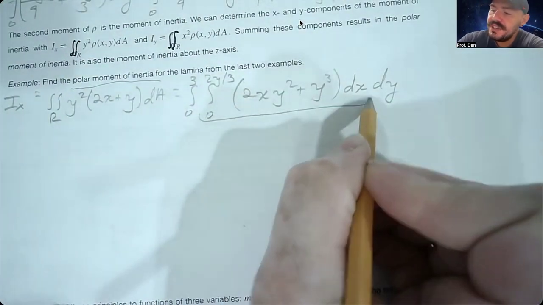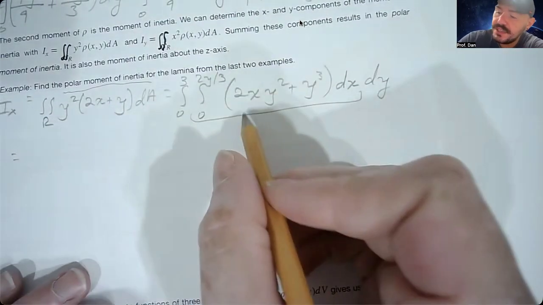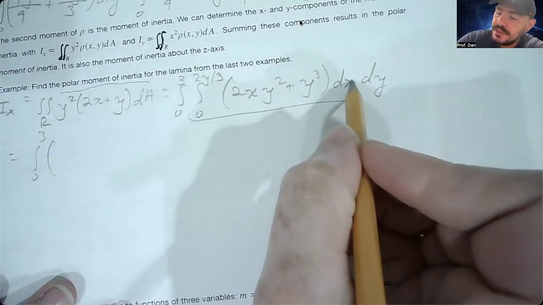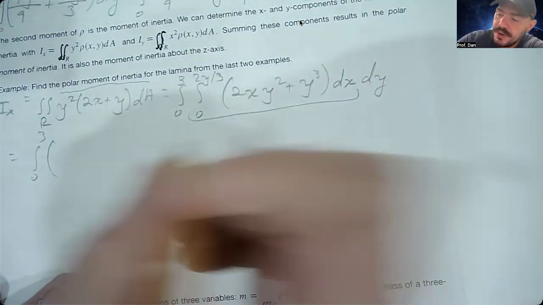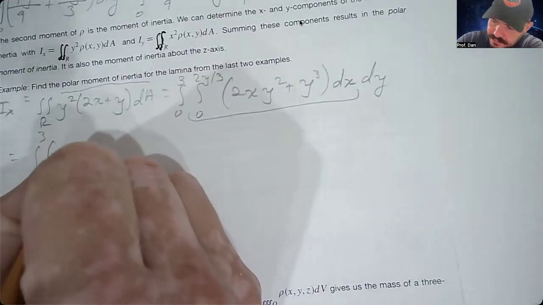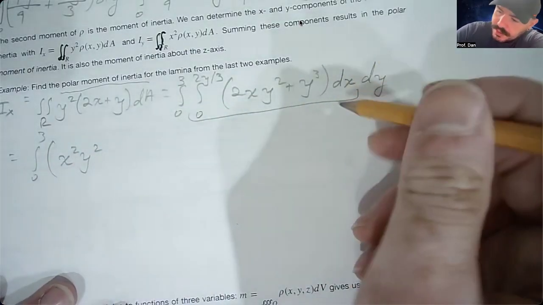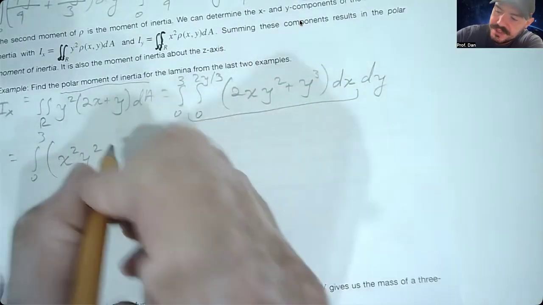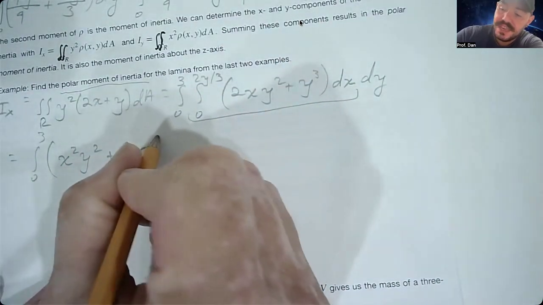So when I go to evaluate this integral, I end up with the integral from 0 to 3 of x squared y squared. And for the second term, since y cubed is a constant, the antiderivative would be xy cubed.